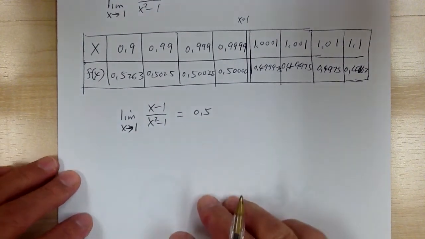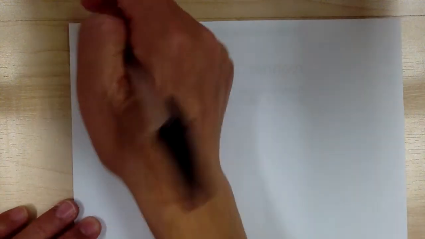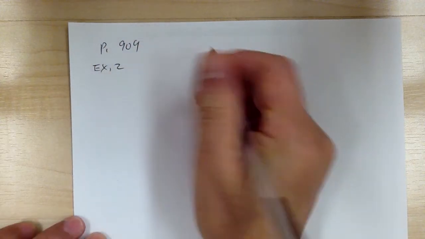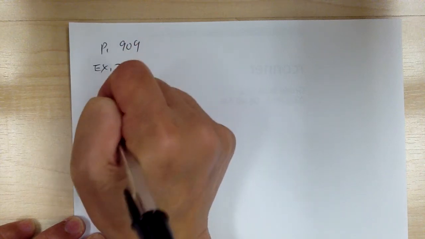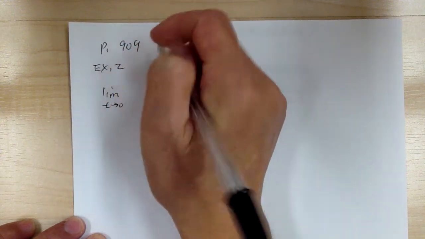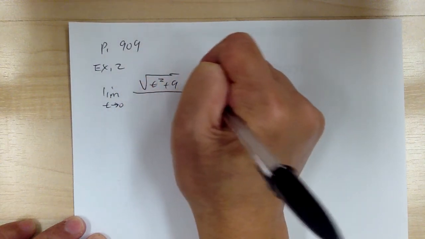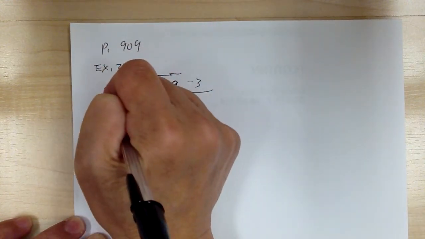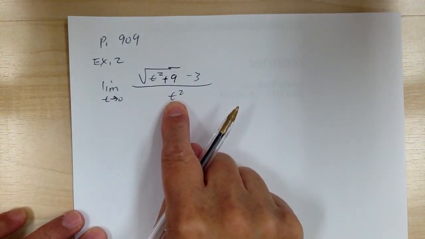Okay. Now let's go and do example 2. In example 2, you're looking for the limit as t approaches 0 of the square root of t squared plus 9 minus 3, over t squared. Again, if you notice, if you make t equal to 0, you're going to get undefined. So you're not going to be able to do that. That's why you have to use the limit.